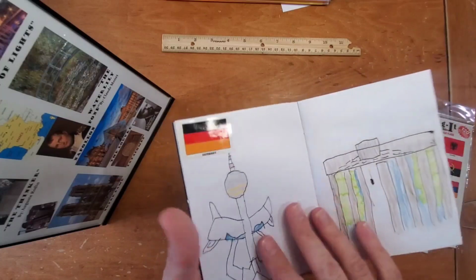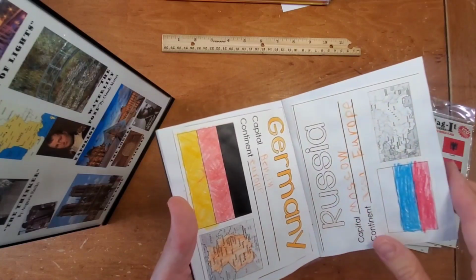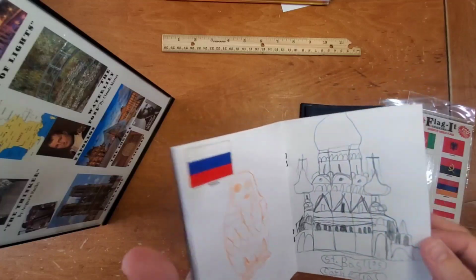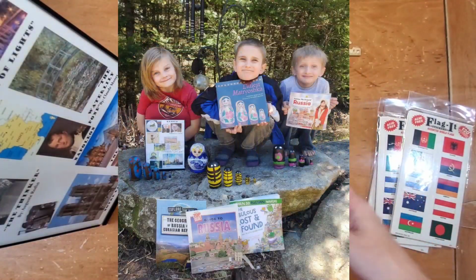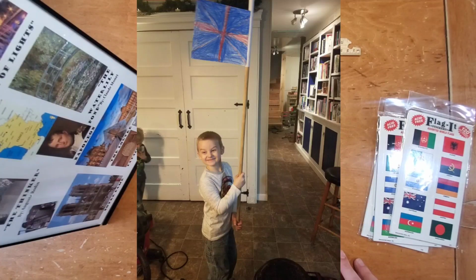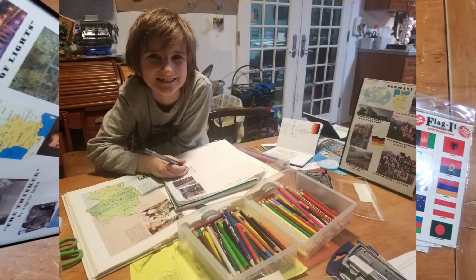So each country lasts a different amount of time. It just depends on how busy we've been, how often we get to it, how much there is to study, how many rabbit trails we go down, because they'll ask questions or I'll think of things and we'll watch videos or read books to look things up. Last year we did 3 countries. So, and this year, could be 3, could be 4, could be 2. It just depends on how deep we decide to go into it and how much time that we allot to this.